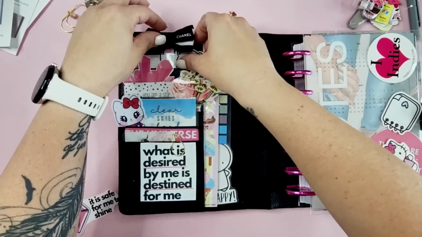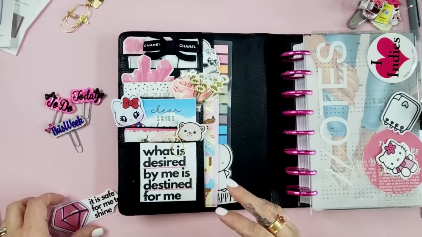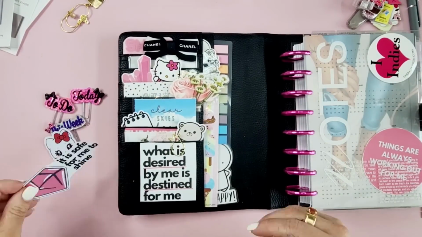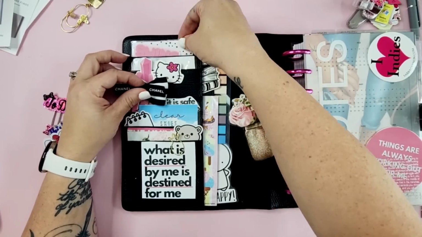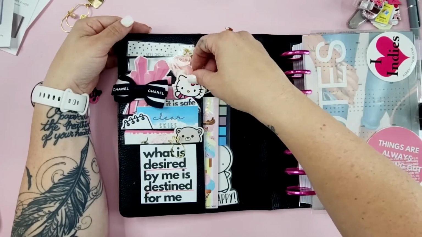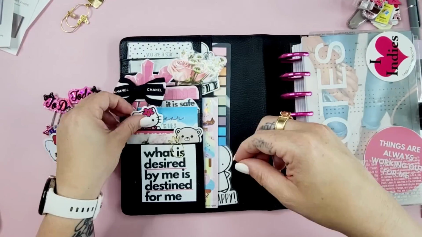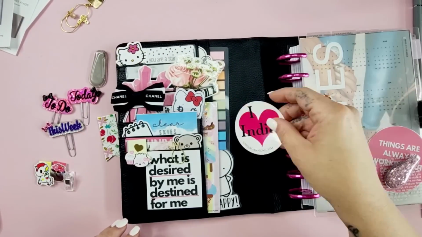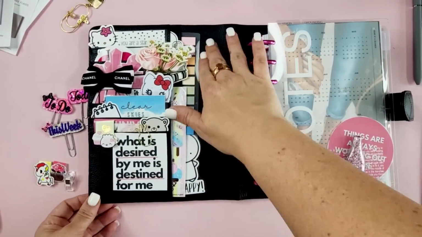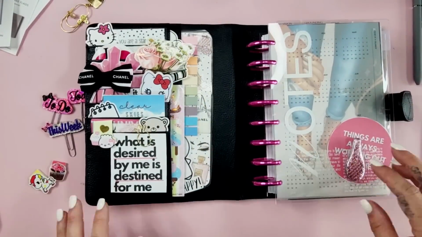And sometimes I find that we can paralyze ourselves trying to make the planner perfect and make all the right decisions about the inserts. And sometimes it's really better to just go ahead, dive in, use what you have, purchase what you think is going to work, or print what you think is going to work, and then start using it and see how it works out. But didn't this turn out so cute? I love it. So let's do a quick flip through of this new planner.